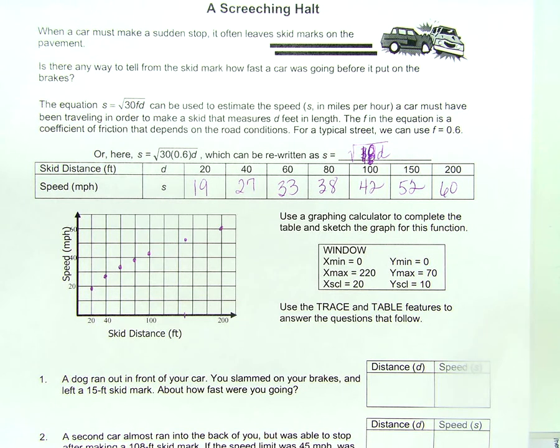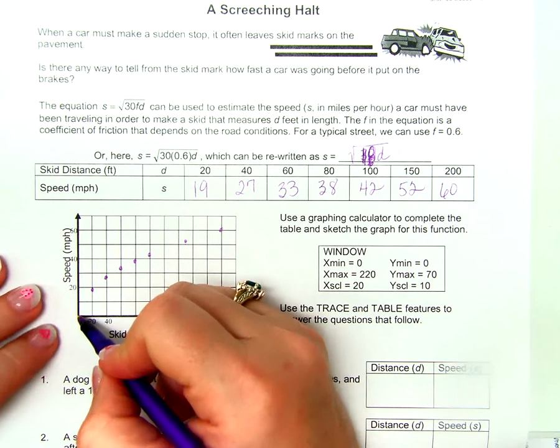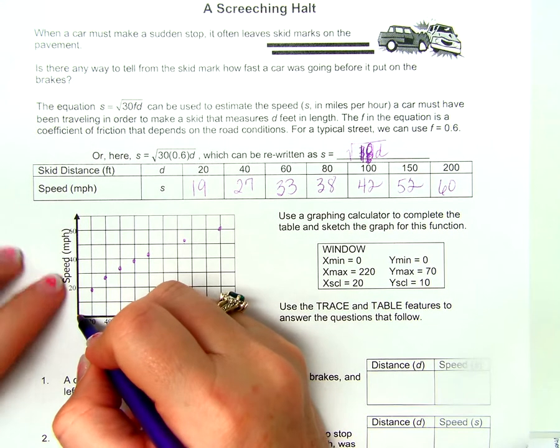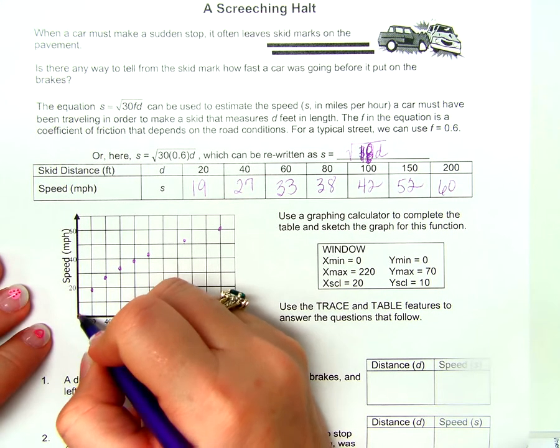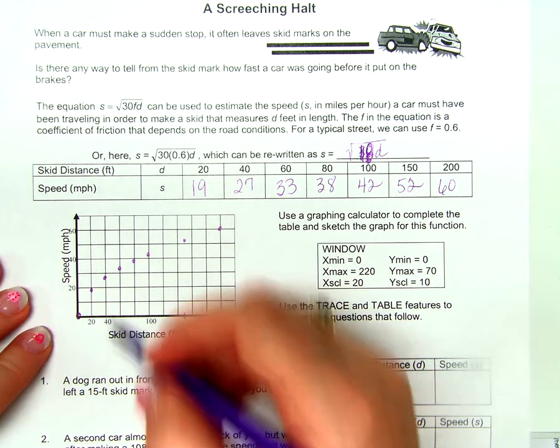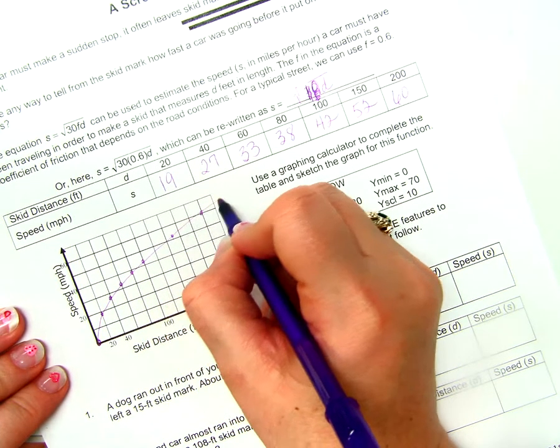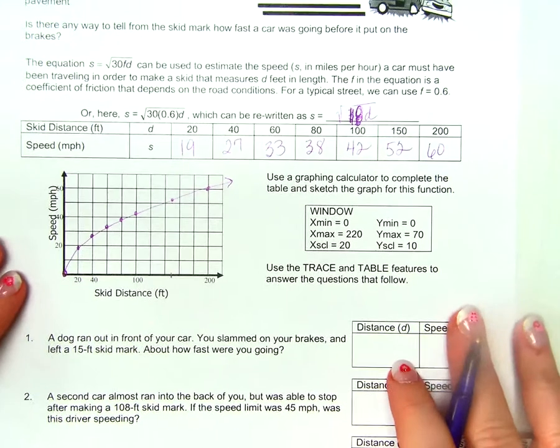So, logically, in the context of this problem, is there one more point I can plot on my graph? What is it? 0, 0, right? The distance of the skid mark would be 0 if I was going 0 miles an hour, right? So then I have this really pretty square root function, don't I?